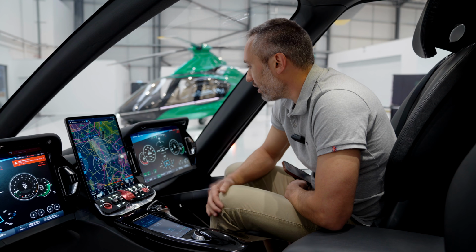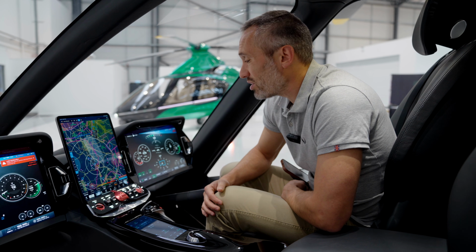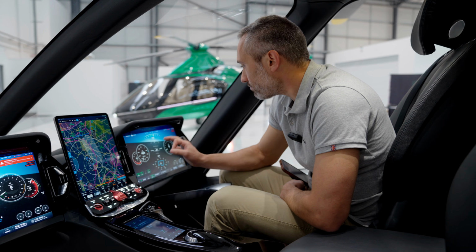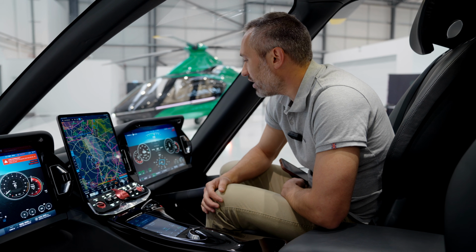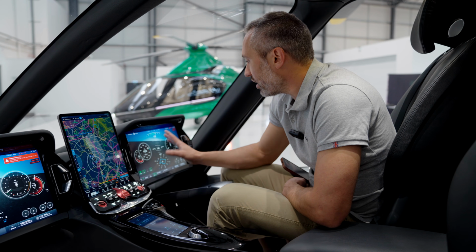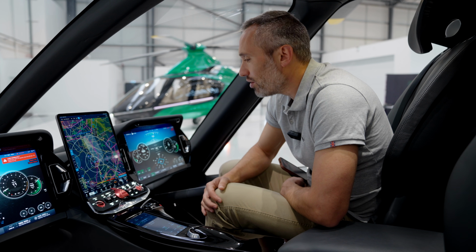Hop in, go flying, and even if you haven't been flying in a long time, maybe it's been a month or two, I promise you're going to be able to hop in here and feel totally comfortable and confident to go flying and know exactly what you're looking at, with the information displayed to you in a really, really nice way.